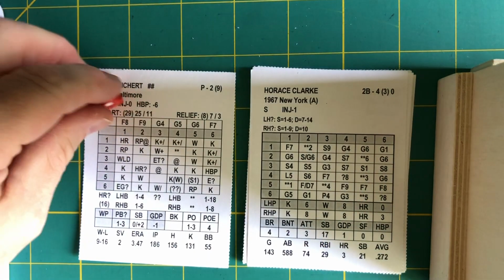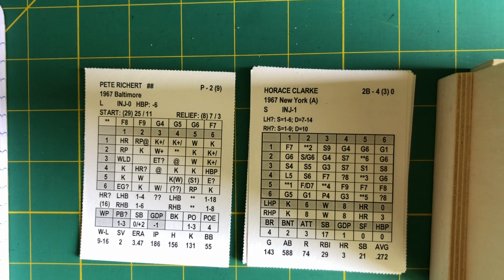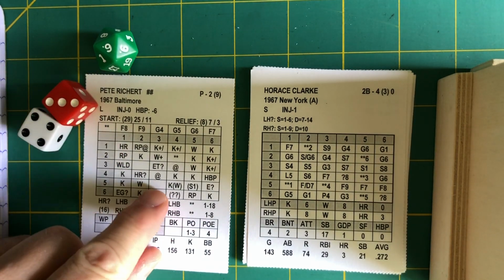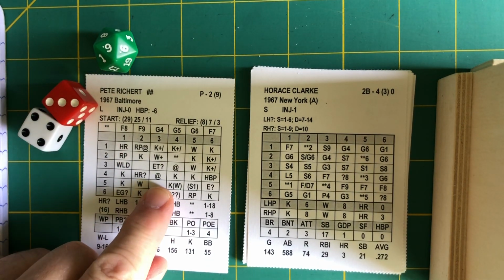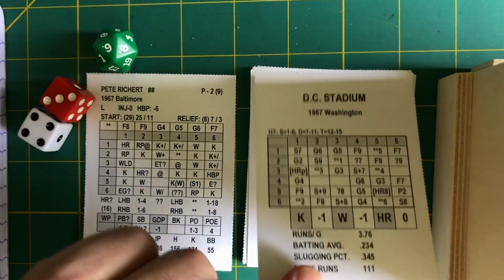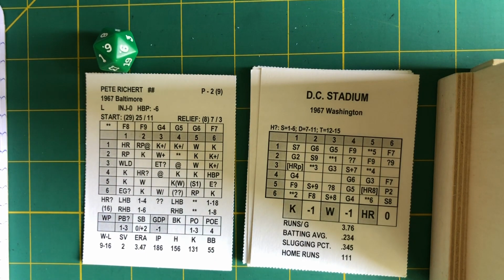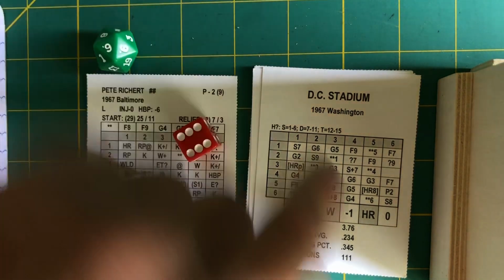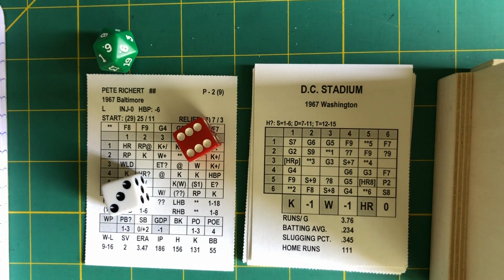And here comes Horace Clark. The second baseman that Ralph Houk just insisted was a leadoff man. The pitch. Okay, we have an at symbol. I think that's what that's called. And so we're going to look on the ballpark card. We re-roll on the ballpark card, and that's a 6-3. And that's blank. And that means one thing, my friends. It means we have a rare play.